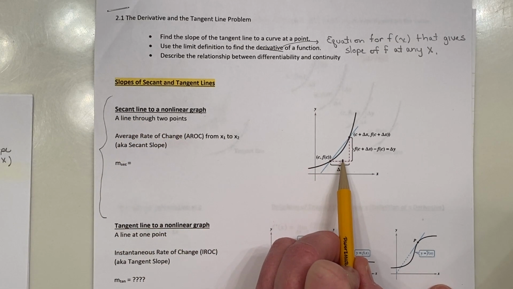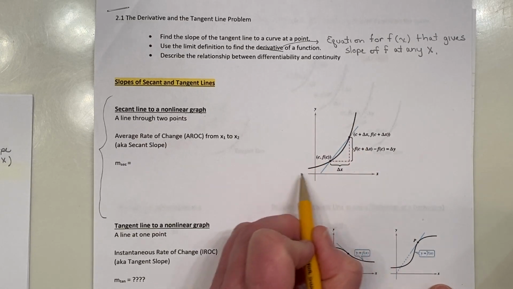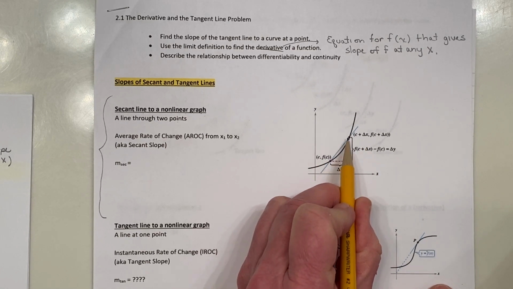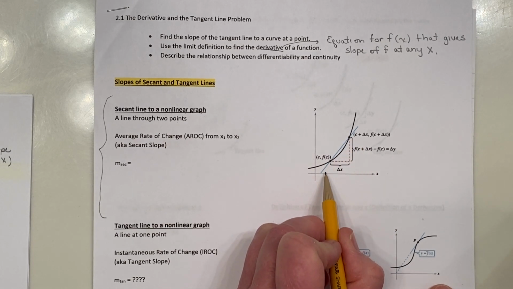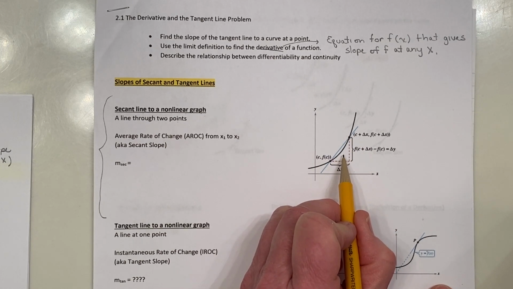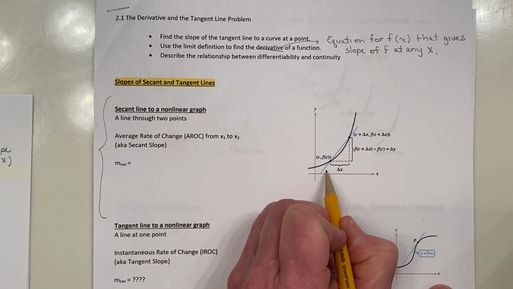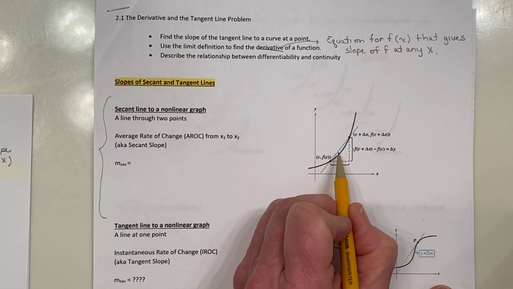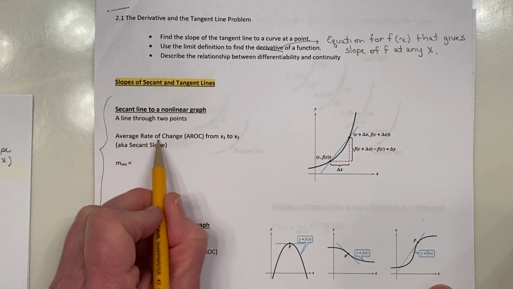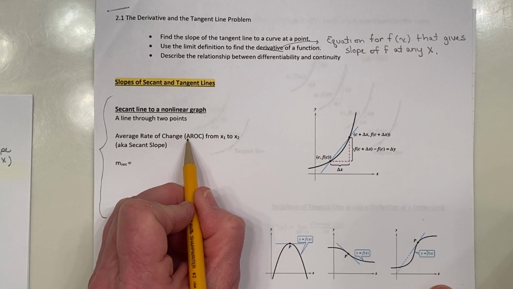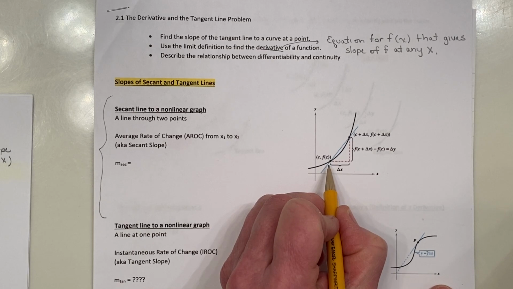So over here in our illustration, I can see part of a function. I can see 2 points here. Okay? If we connect those, then the line between those 2 points on this chosen function is called a secant line. So the slope of that line, that secant line, is also referred to as a secant slope. Additionally, that slope is also referred to as the average rate of change, or simply AROC, from x sub 1 to x sub 2.